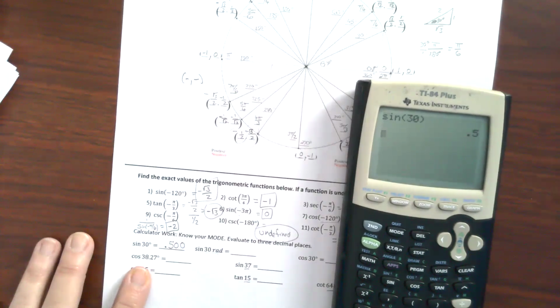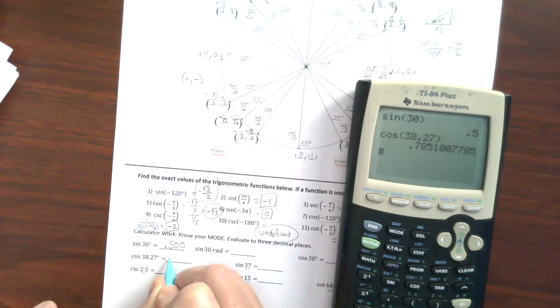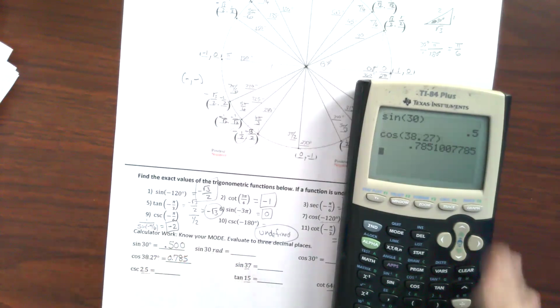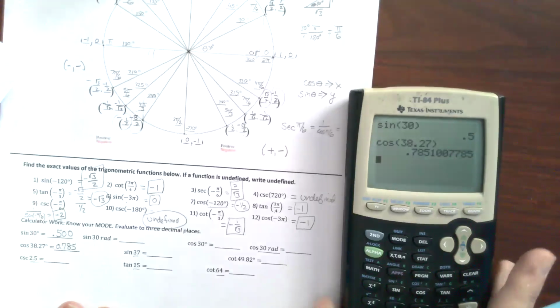Now I want to do the cosine of 38.27. So I hit cosine and I say 38.27. And to 3 places it will be 0.785. And then the rest are radians, but I'm not going to do those because I'm in degree mode. Let's do some more degrees.